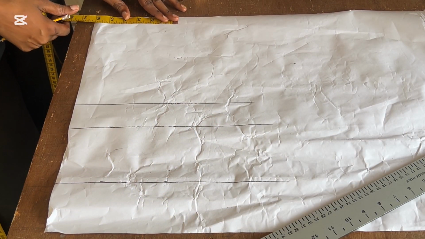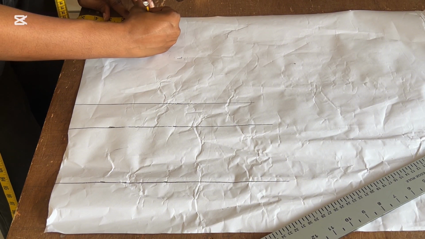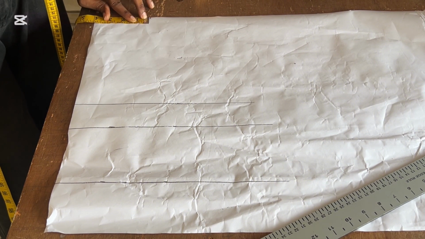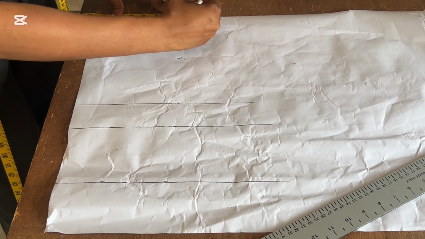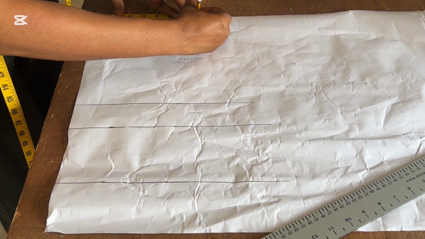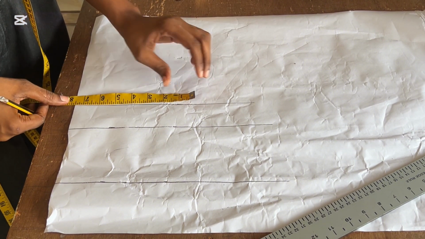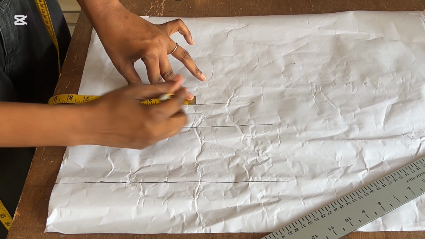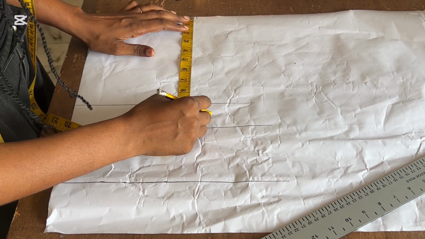So here, our neck width is 4 inches. Half our shoulder is 15 inches divided by 2. It's 7.5. So you're going to get that 7.5 here at the chest line also, in order to enable you get a straight line.